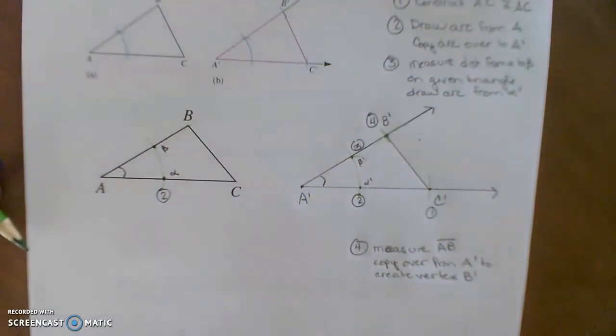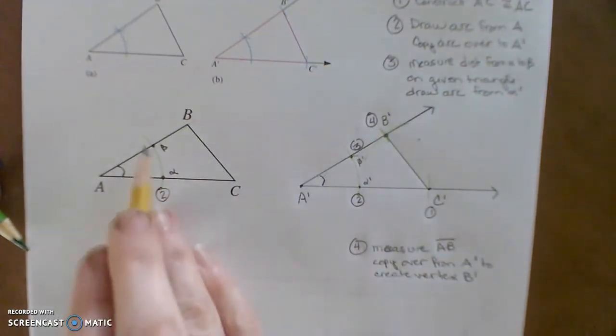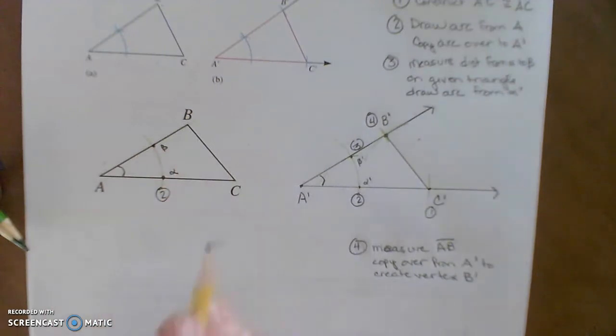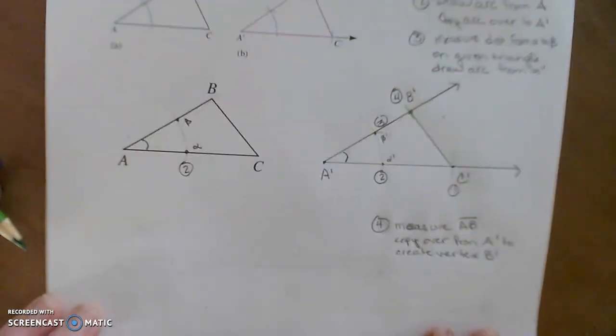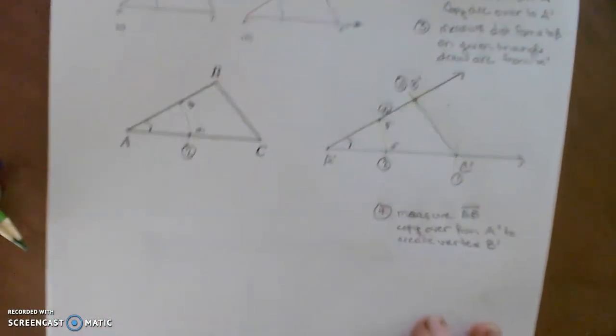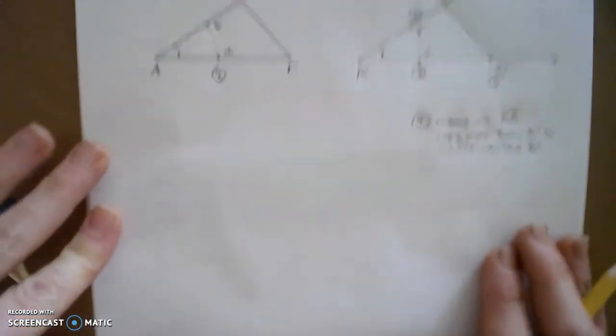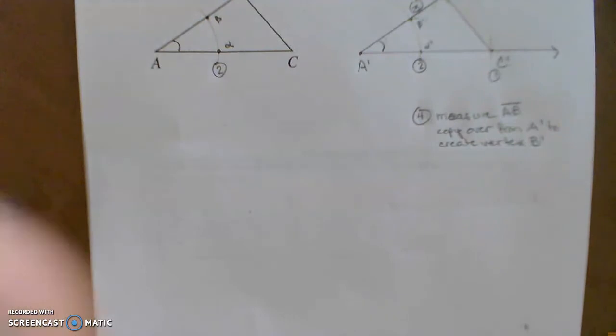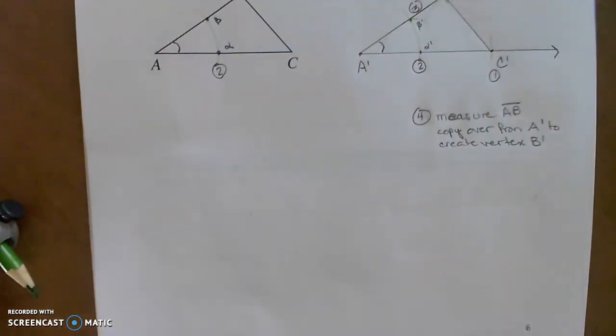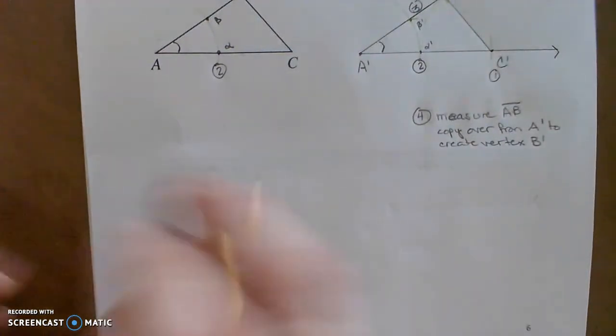All right, so there we have it. We copied it over using side, copied over the side, copy the angle, copy the other side. So by side, angle, side, these two triangles are congruent. Now we can go through that construction one more time, a little bit faster now that we've gone through the entire explanation. So let's go ahead one more time.